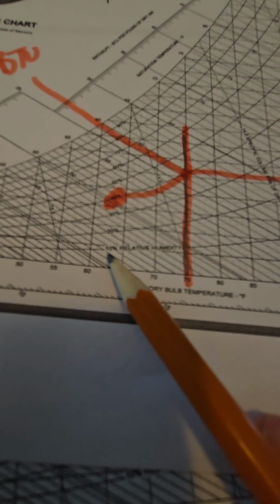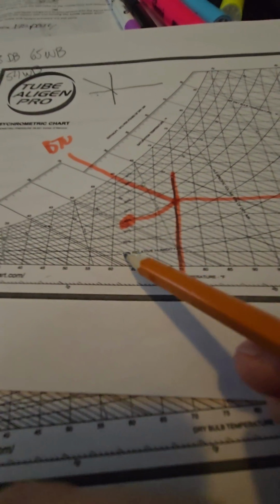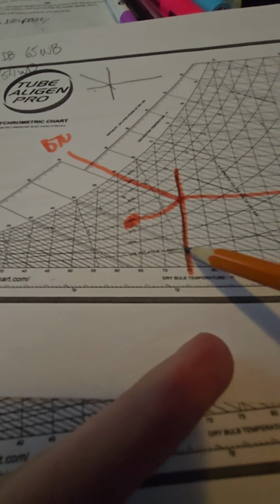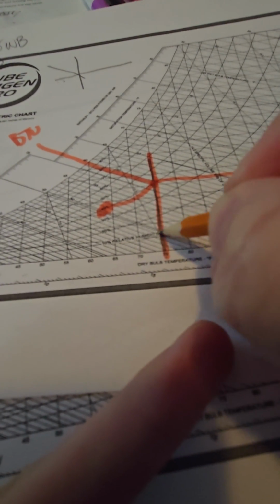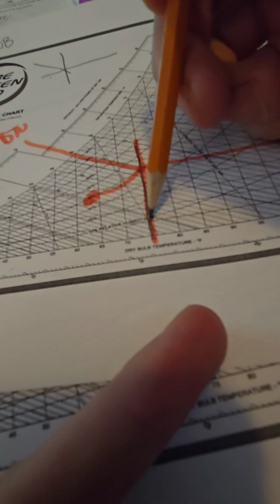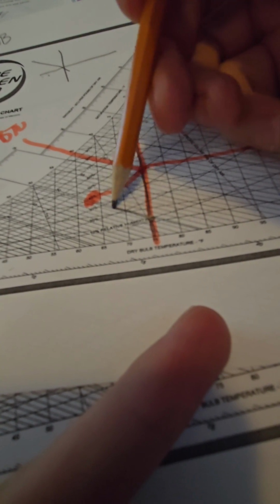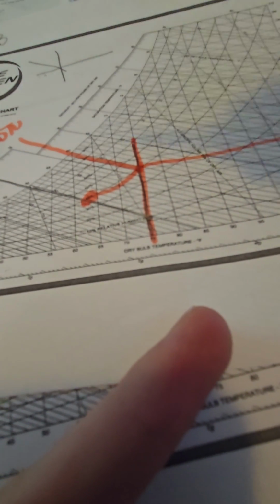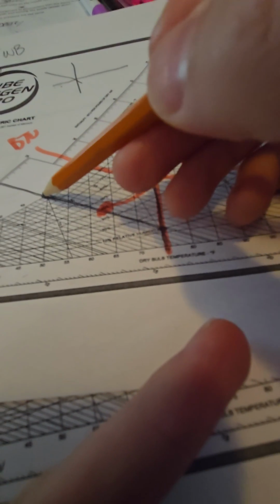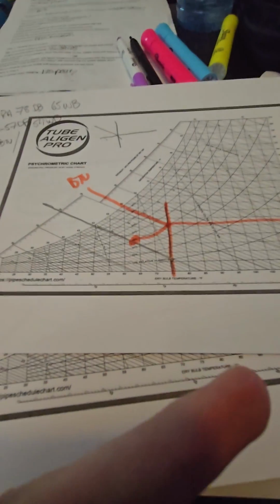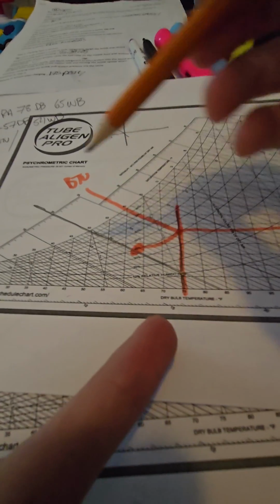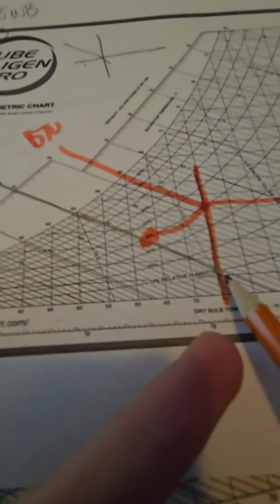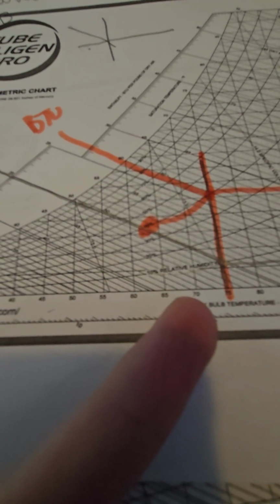I don't know why my phone's so blurry. That's 10, right? You could just follow the relative humidity until it intersects with that dry bulb line, make a dot, and then you're going to follow the line. Obviously, you want to use a ruler. That'll give you your wet bulb, which your wet bulb is always diagonal. It'll give you your BTU in that moment. And from there, you can draw a straight line to get your grains, right?